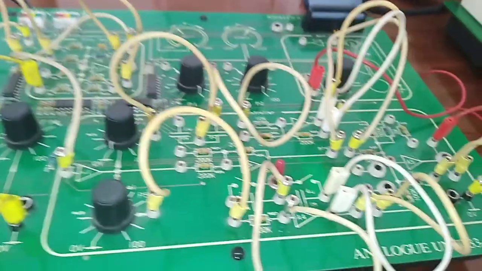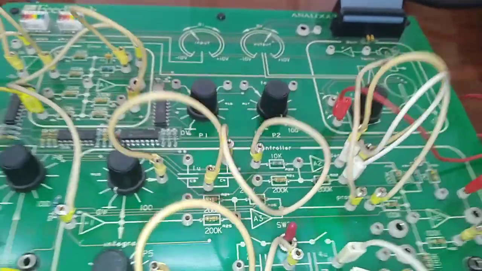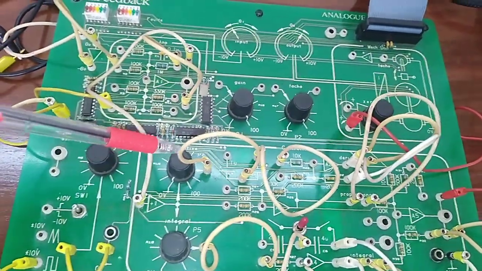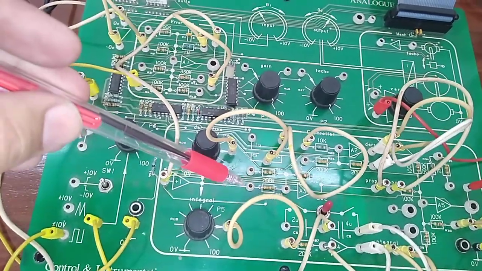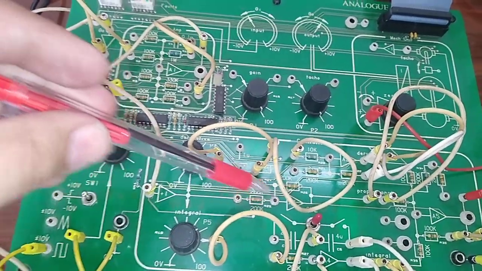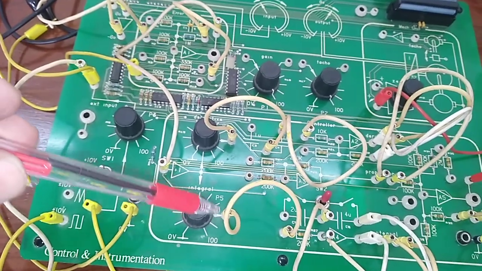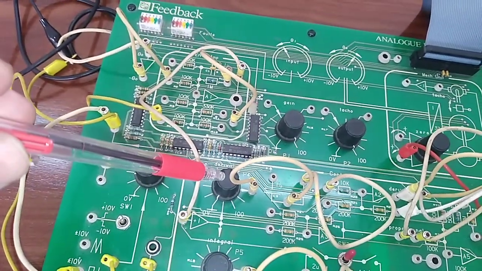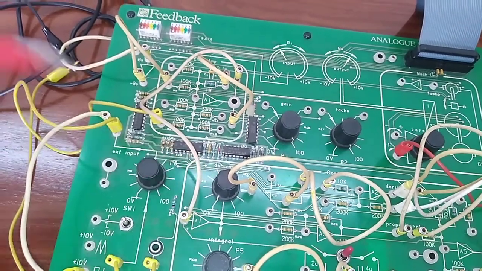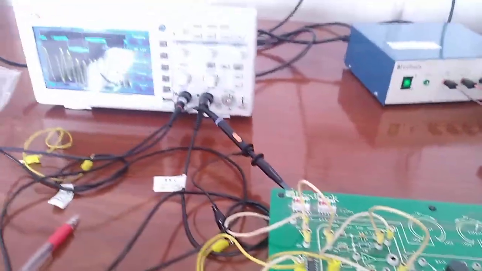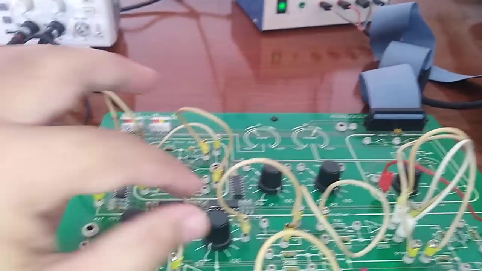I'm coming towards the PID controller. Now the upper part here is the differentiator. In the middle there is a proportional term, the proportional controller, and here there is an integrator. So I can change the value of the potentiometer KD, and see how we can improve the response.